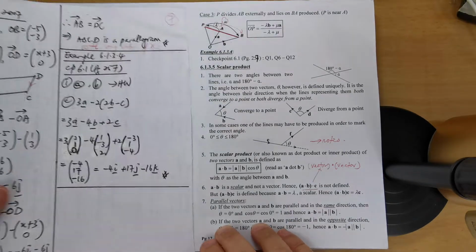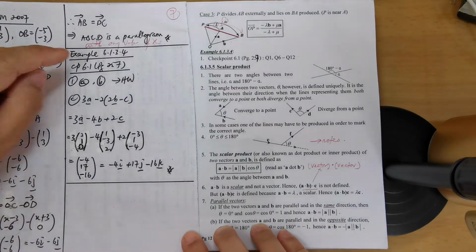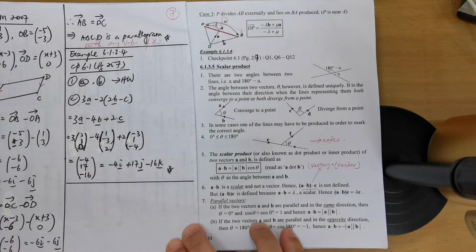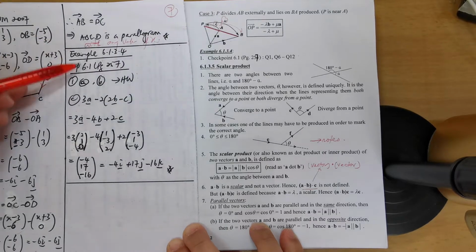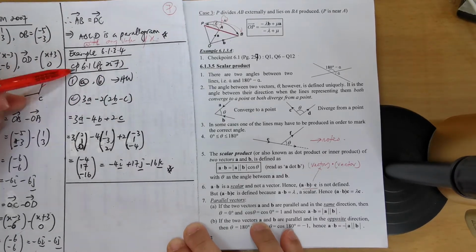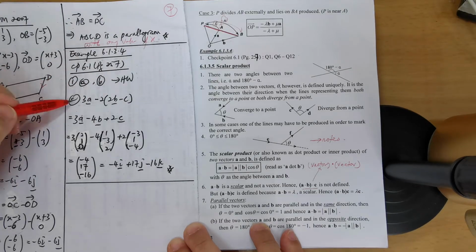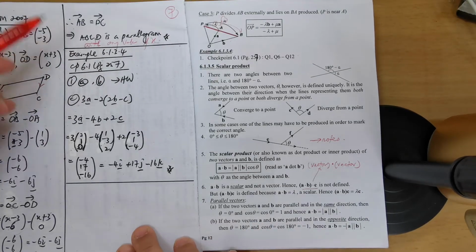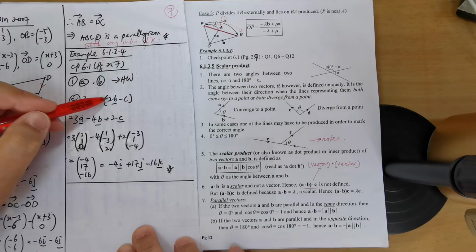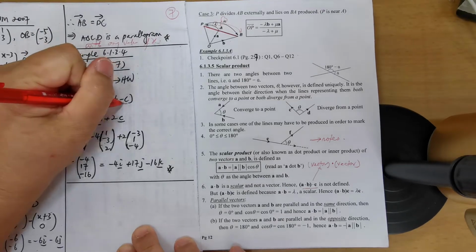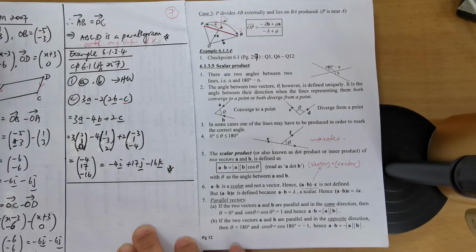Question 1C, right? Just now I said, as usual, question 1A and B are homework, Checkpoint 6.1. So I will discuss C. You are given 3A minus 2B minus C. C is also a vector. Don't forget the notation for the vector.